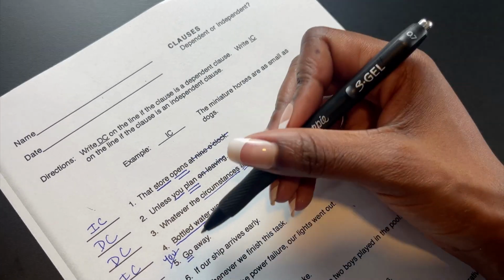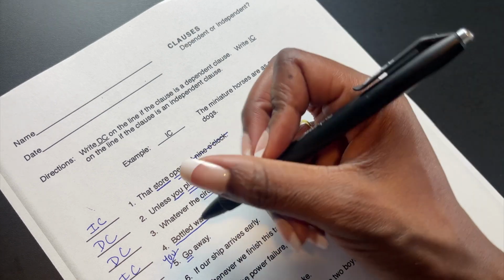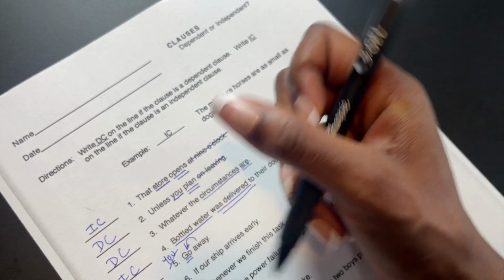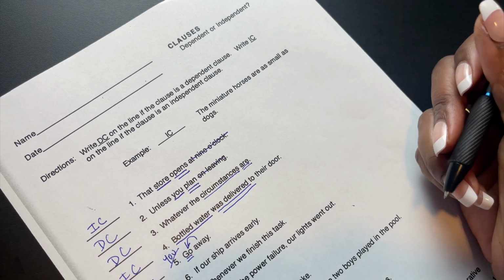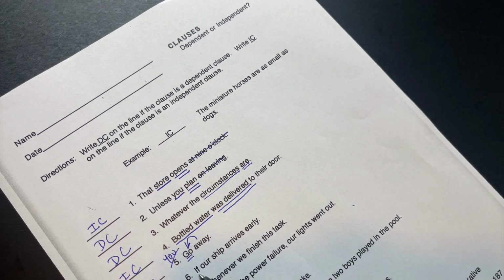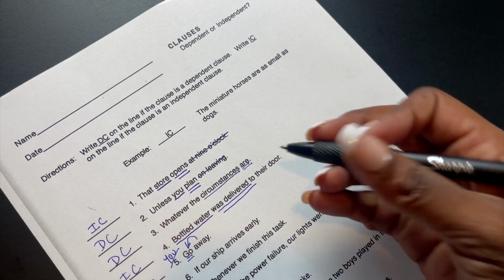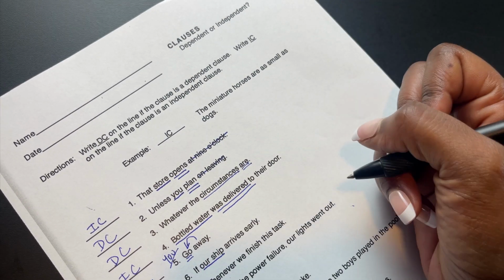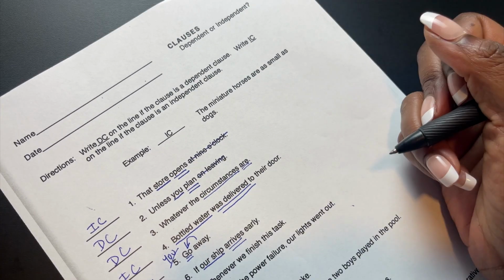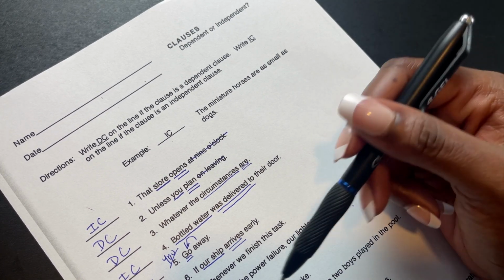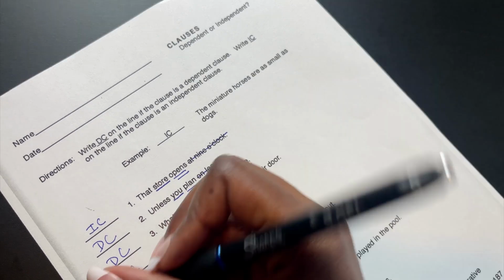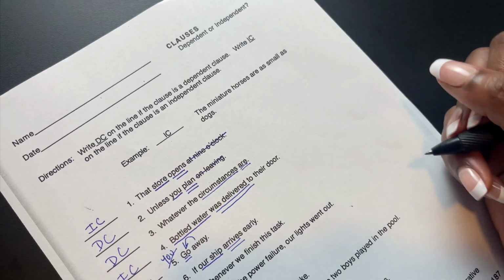I would say that away might be an adverb here because it sounds like it is modifying the verb go, but this is an independent clause, even though it's short. If our ship arrives early, so I'll say that the subject is our ship, and then arrives is going to be the verb there, but it still seems like we're missing something. What about if our ship arrives early? So this is going to be a dependent clause.